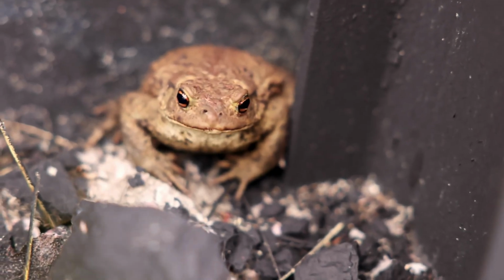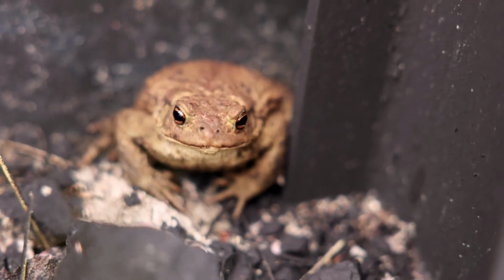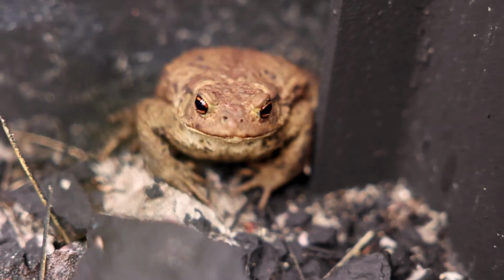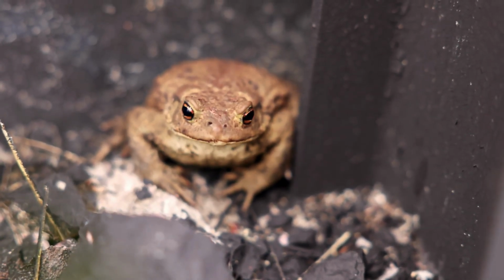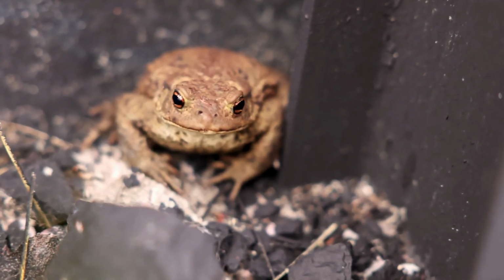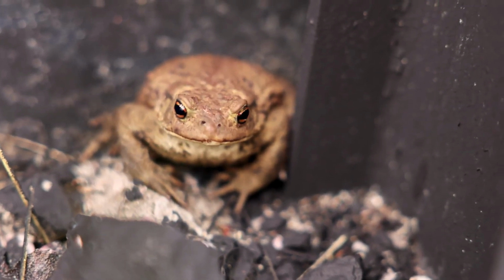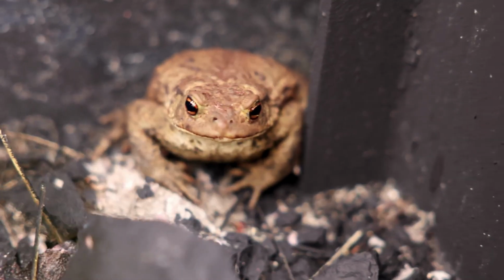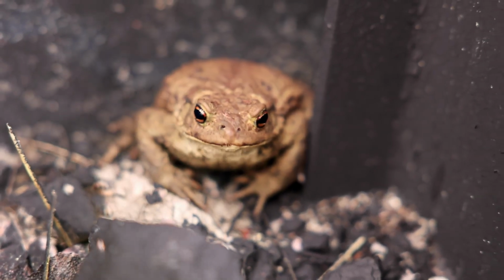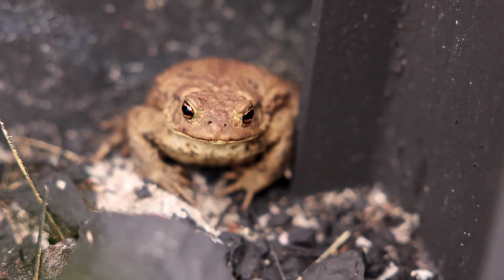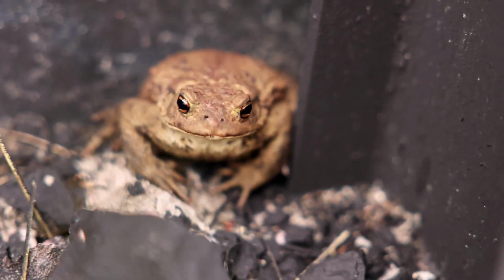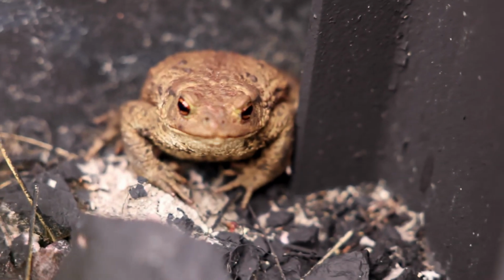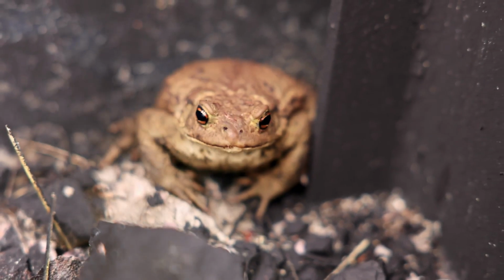Rhinella marina. Introduced to Queensland, Australia in 1935 to control cane beetles in sugar plantations. A management program that failed completely because the toads preferred to stay on the ground rather than climb the sugar cane where the beetles lived. From that introduction, the population has expanded to cover over 1 million square kilometers of Australia and poses a serious and ongoing ecological threat in Florida, Hawaii, and across Central America.